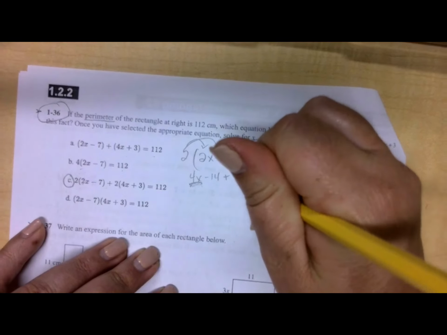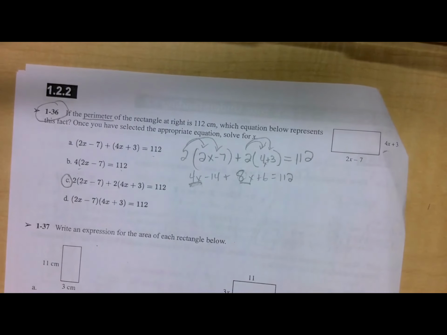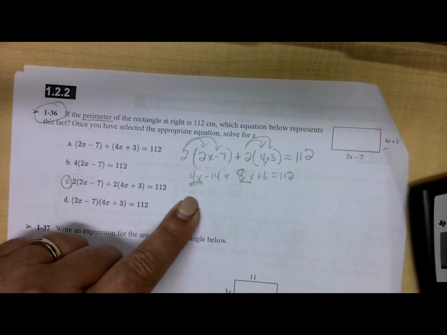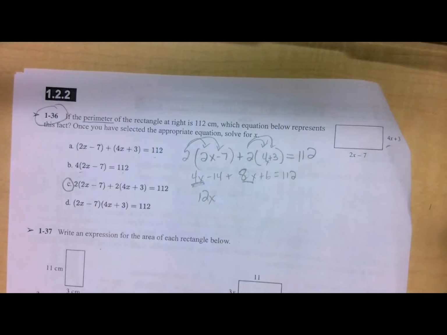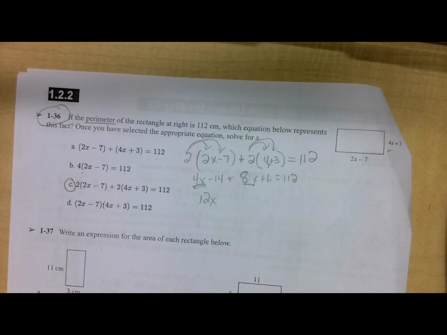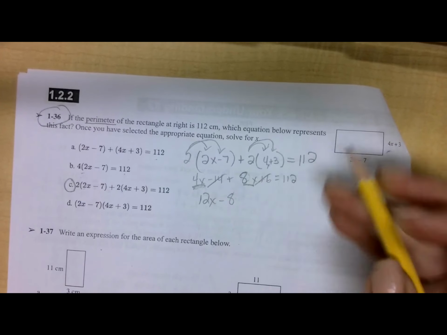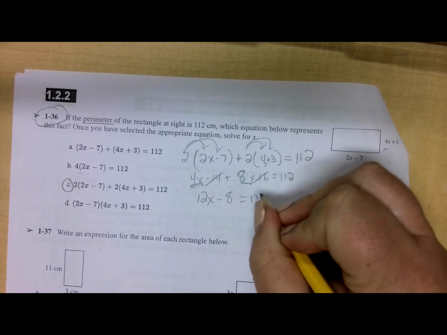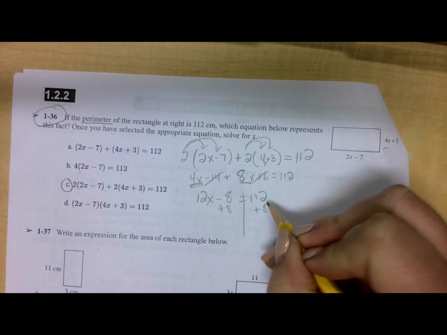I'm sorry. 2 times 4 is 8, not 12. 4 plus 8 is 12x minus 14 plus 6 is negative 8 equals 112. So then I'm going to add 8 on both sides.